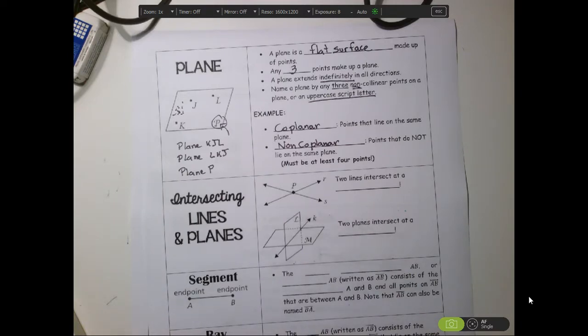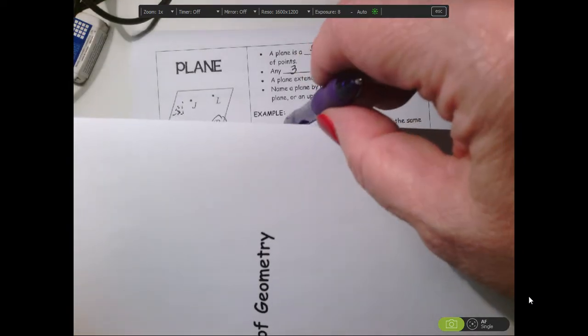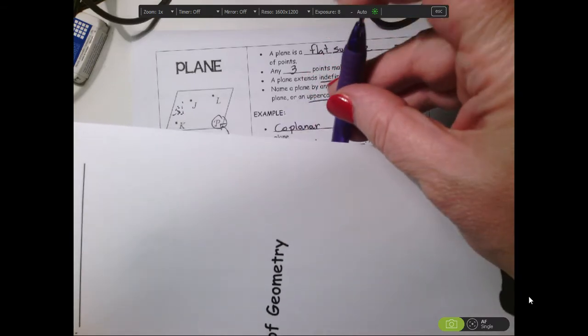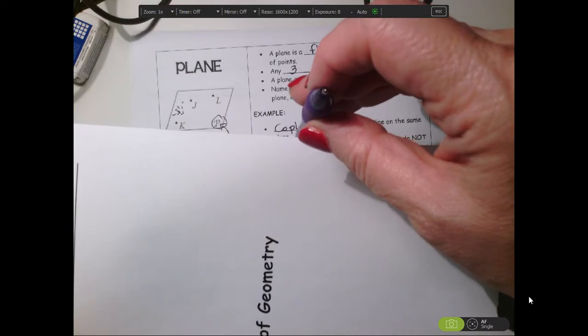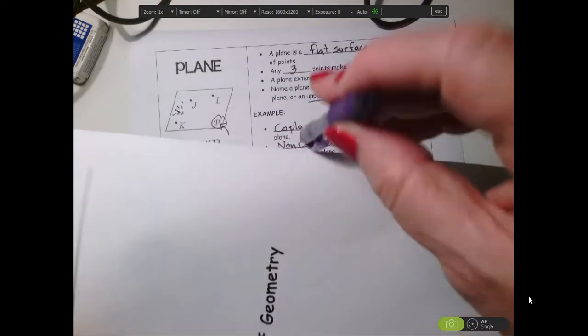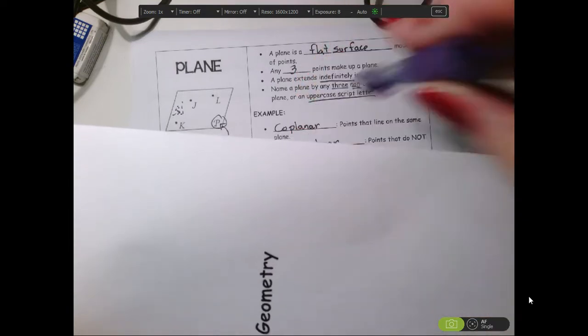So, for instance, if I have this piece of paper right here, this is my plane. If I had a pen or a pencil that went perpendicular to it, then the tip of my pen up here would be non-coplanar because it would actually be above the plane. Or this little point here where I click my pen, when it's down here, it's underneath the plane. So again, it would be non-coplanar.